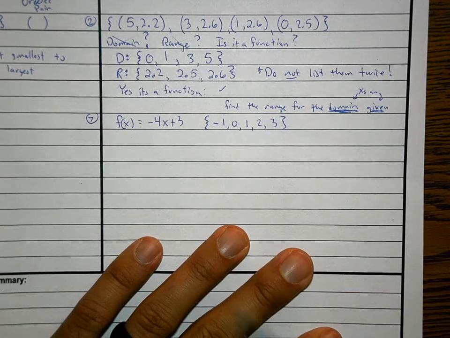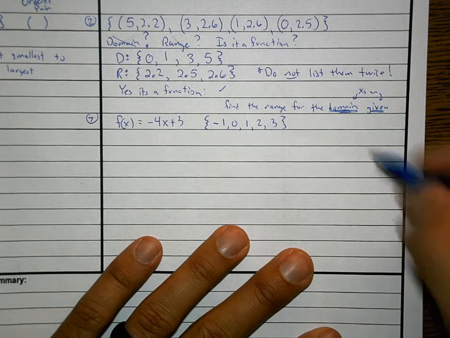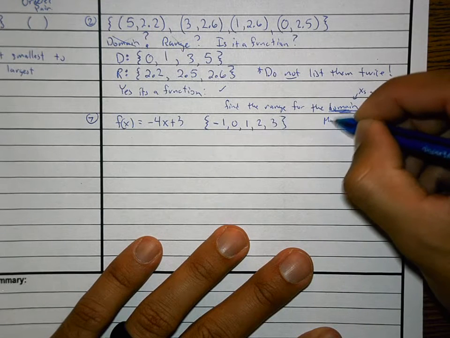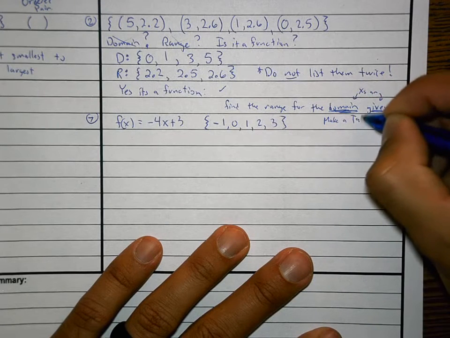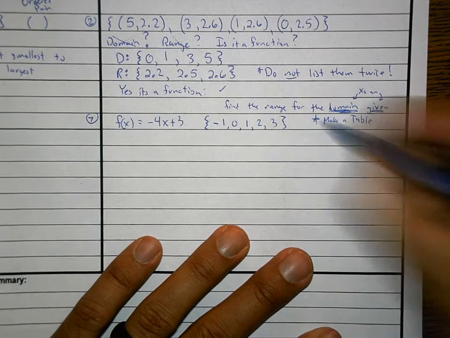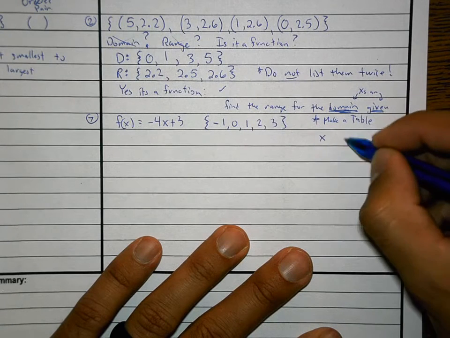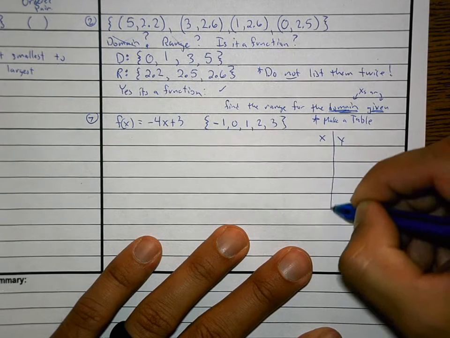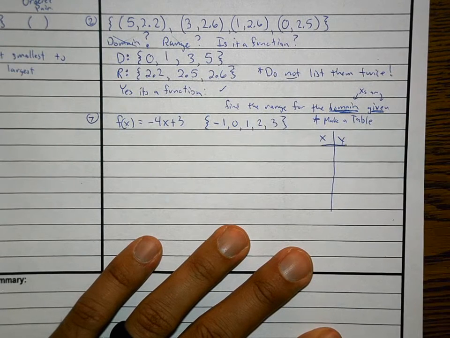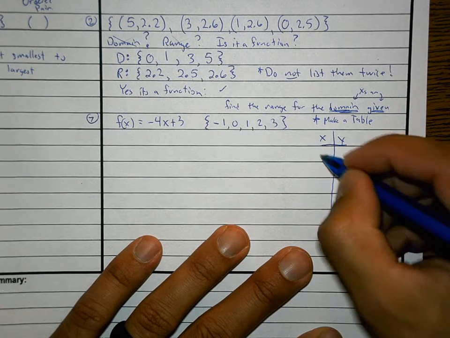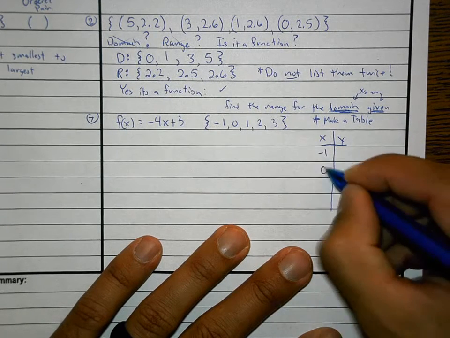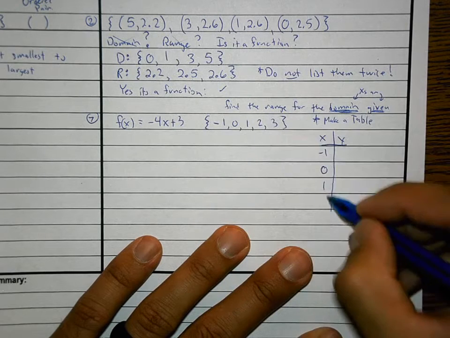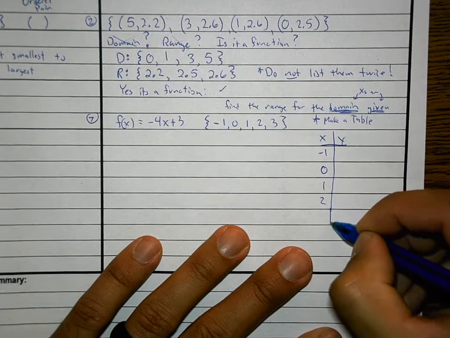What I want you to do is I want you to make a table. Make a table when you have something like this. I want you to have an x and a y, and I want you to plug in these values and figure out what the y values are. When x is negative 1, when x is 0, when x is 1, when x is 2, and when x is 3.